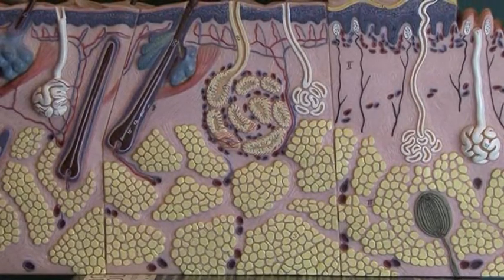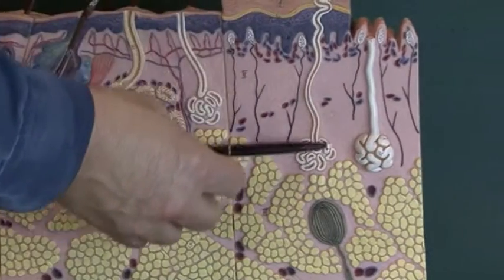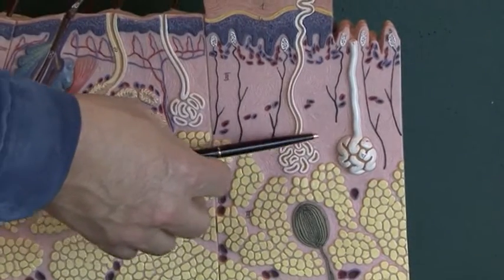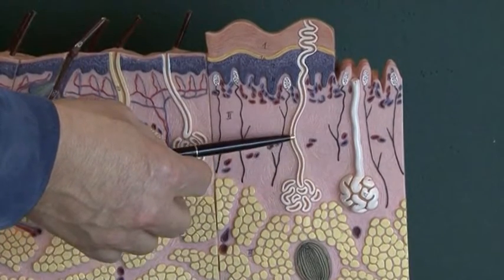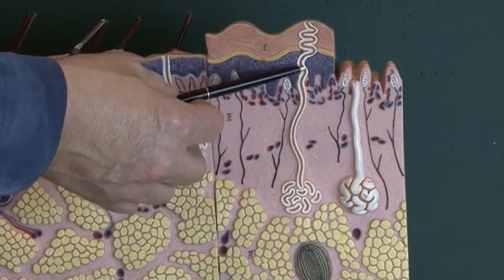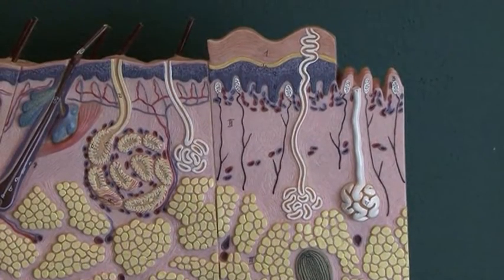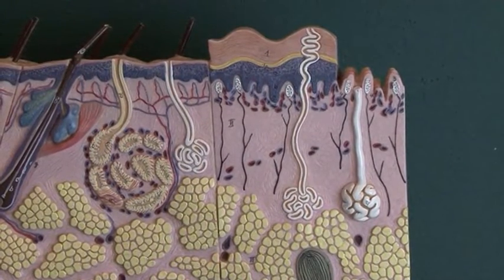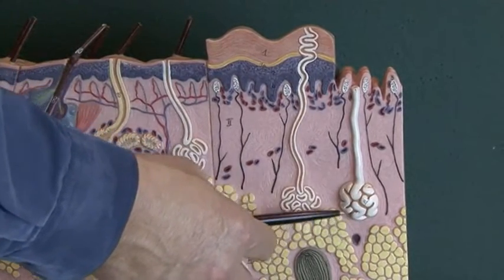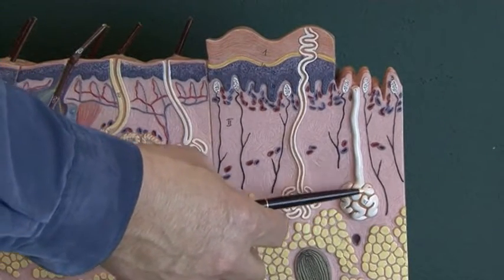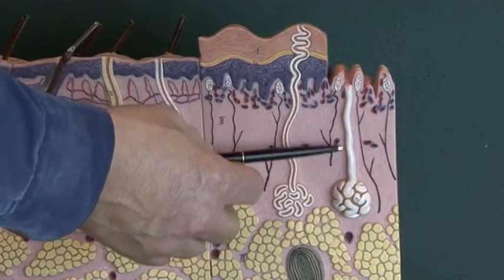Also on this model we see the cross section of the eccrine sweat gland, the glandular portion and the duct. The sweat rises up the duct to the surface of the body, where it evaporates, extracting the latent heat of vaporization from the body. And here we see the same thing in a more three-dimensional type of structure, the glandular portion and the ductile portion.